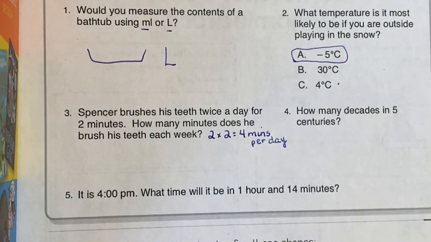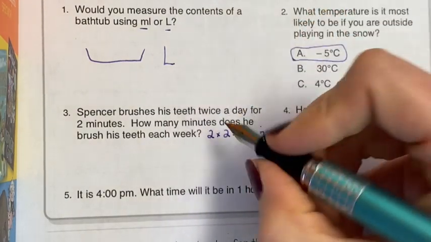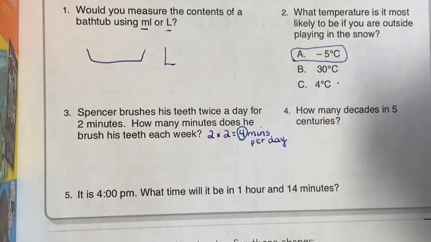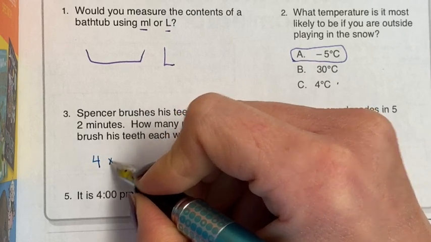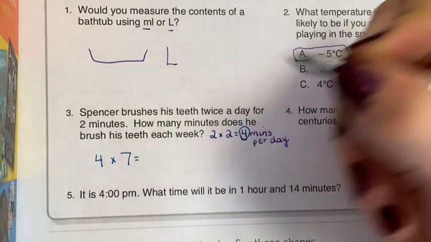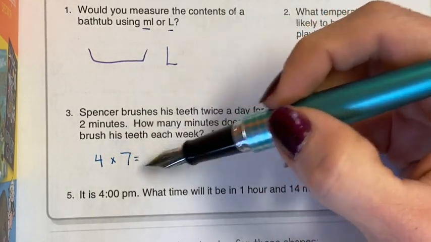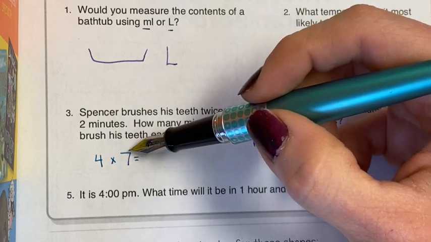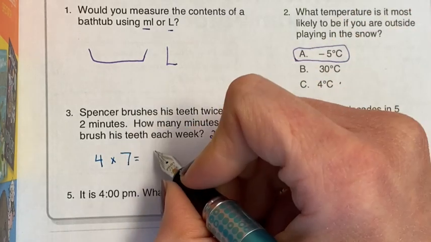Now we're going to do this total of 4 minutes a day times 7 days in a week. So think of your 4 facts. If you're not sure of your 4 facts, I was just doing a grade 3 video where I did double the double. Okay, double 7 is 14, double 14 is 28.